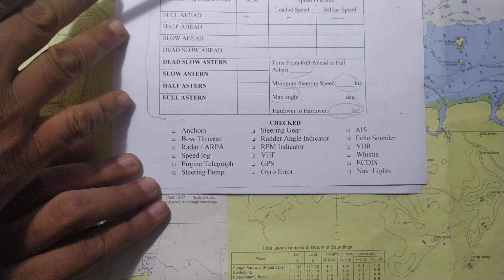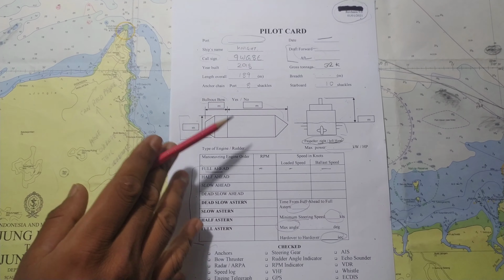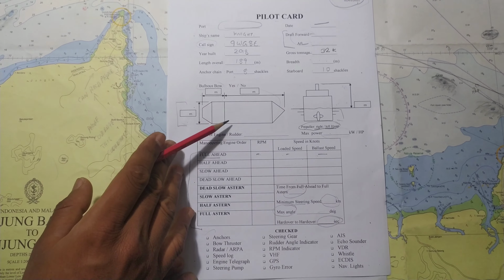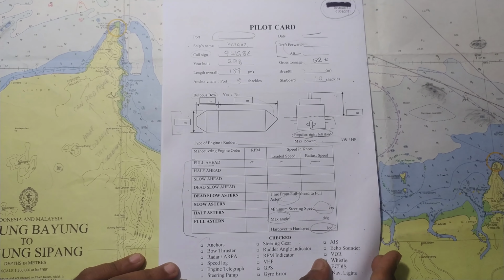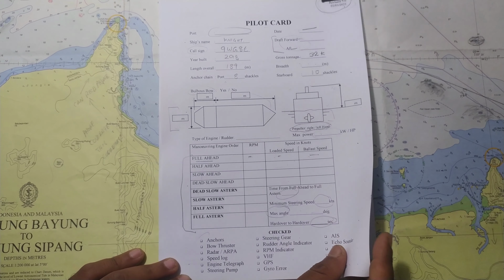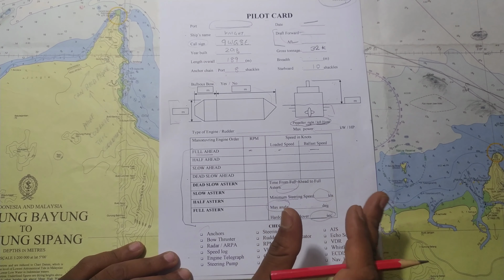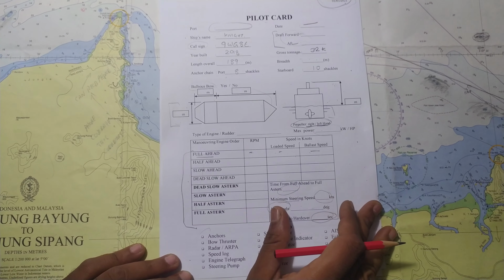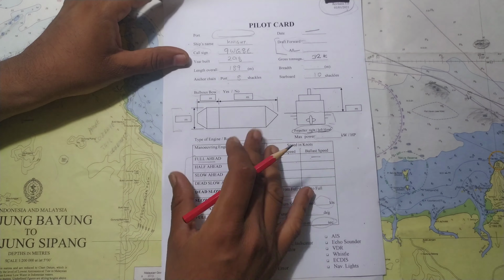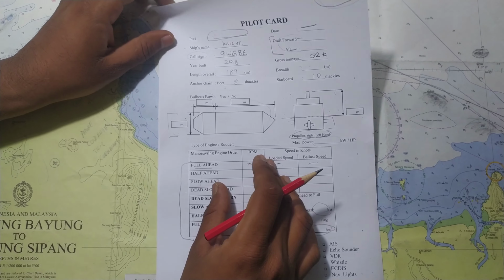So this is basically a simple explanation of a pilot card. This is for my ship, yours might differ. Now once you understood a pilot card, this has to be given to the pilot at every port. So maybe they will take it with them, or maybe they will keep it back. So this is an exchange with the pilot, and it should be readied before the pilot boards.